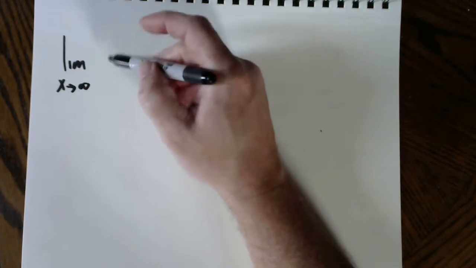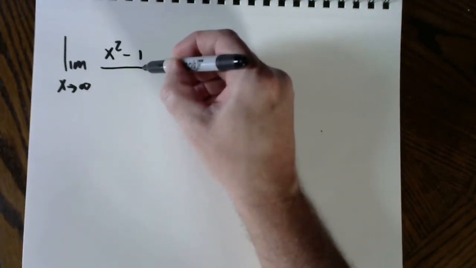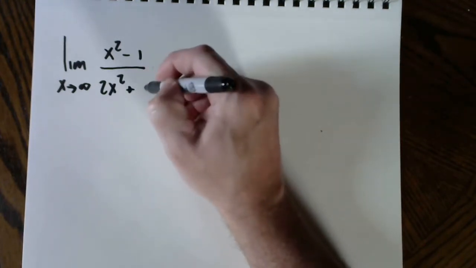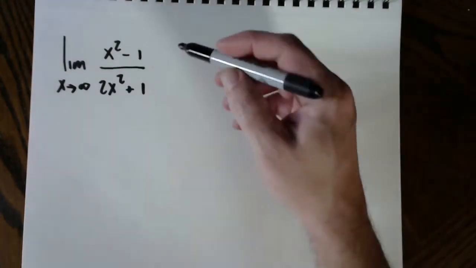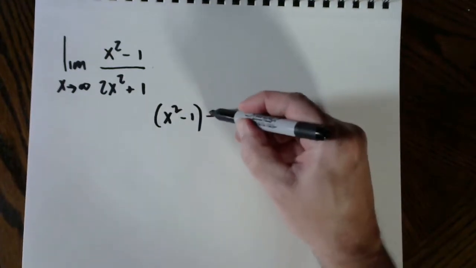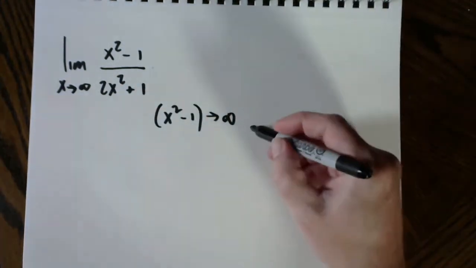Let x go to infinity. Okay? So as x goes to infinity, what is the numerator doing? It's going to infinity. That has the effect of making the entire thing get very large.